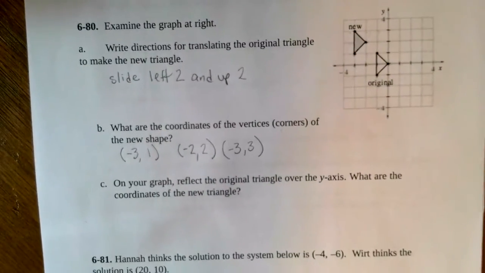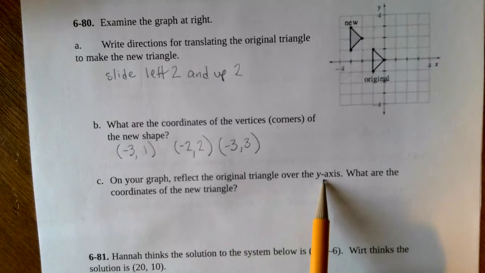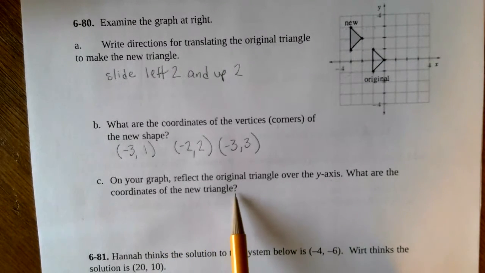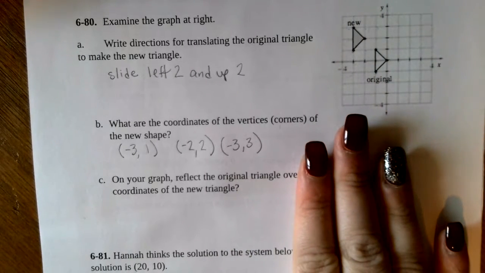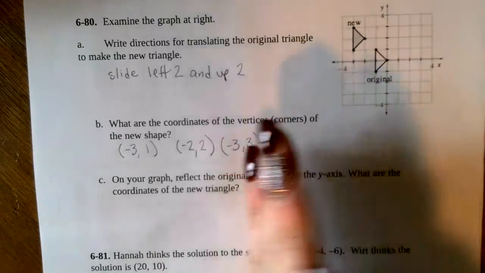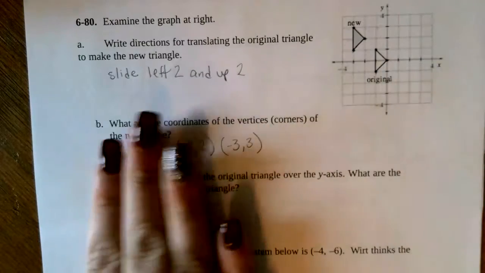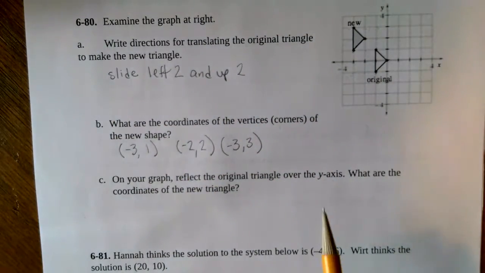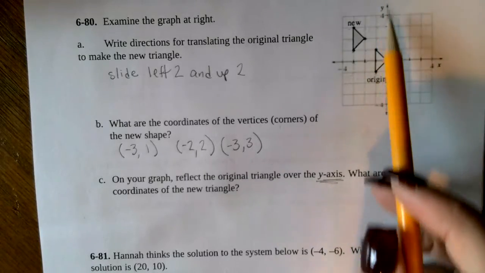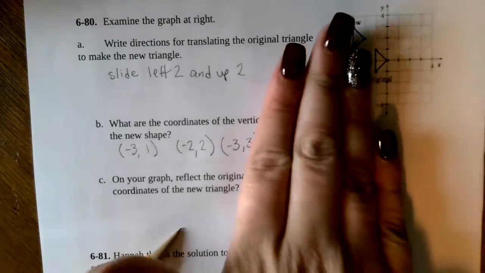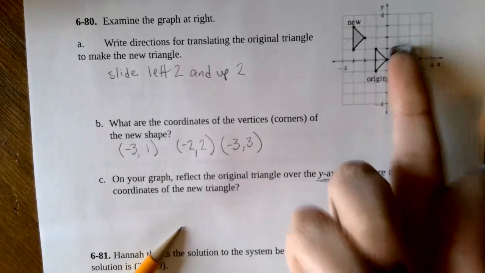All right. Then letter C, it says, on your graph, reflect the original triangle over the y-axis. What are the coordinates of the new triangle? All right, so first of all, reflecting, remember, if you have your shape like this, you are flipping it. I kind of did that backwards. You're flipping it, like this, over that line of reflection. In this case, it happens to be the y-axis, which we know is this line right here. So we are just taking this little triangle and flipping him right over it.